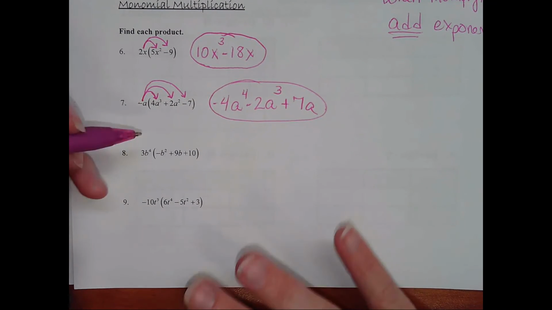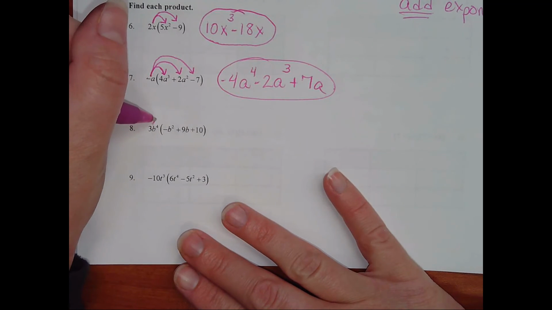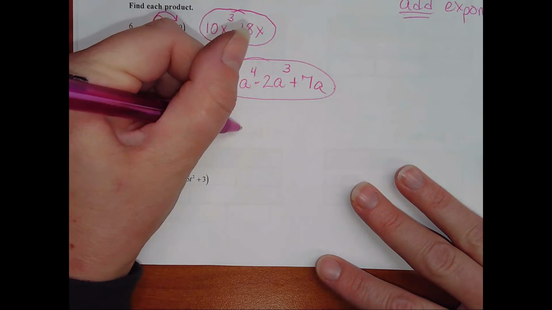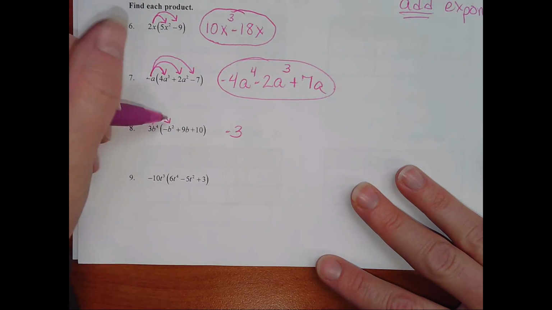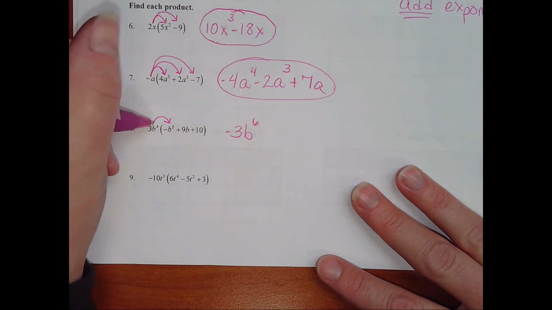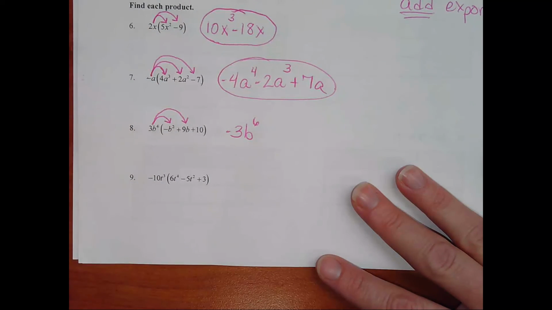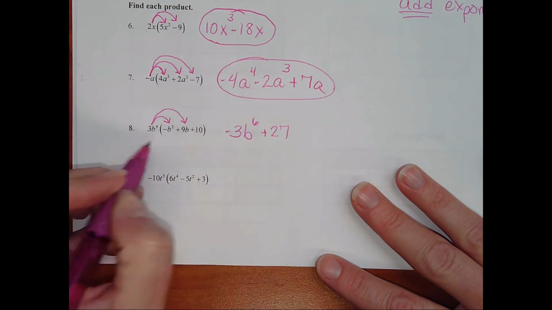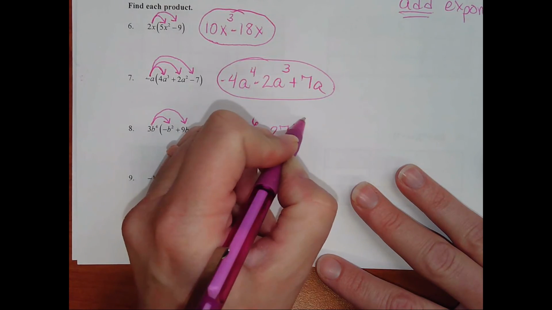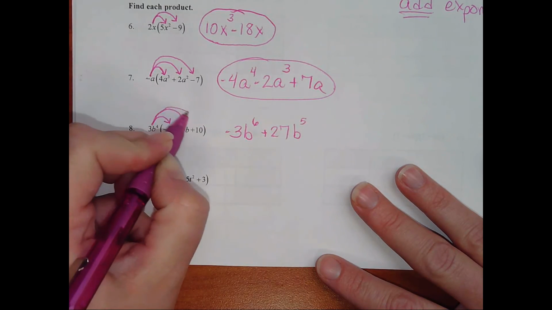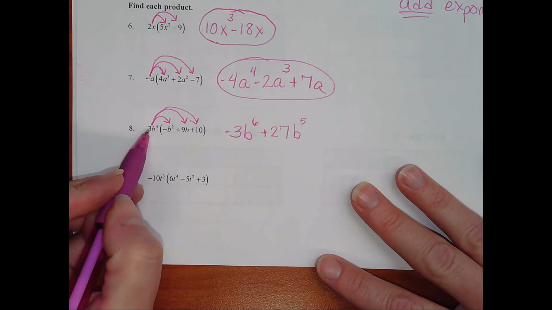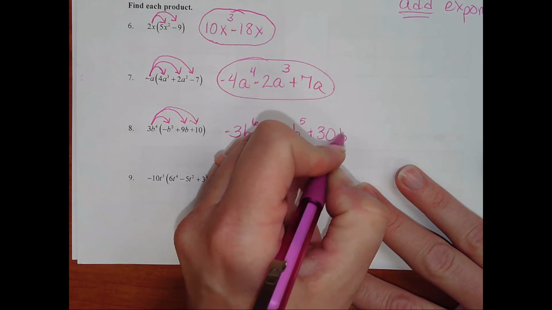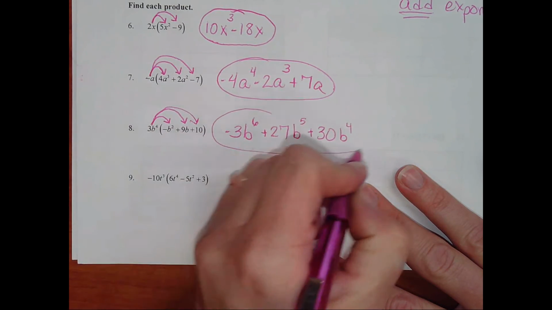So like I'll do number 8, last one. 3b to the 4th times negative b squared. 3 times negative 1 is negative 3. Add your exponents, b to the 6th. 3b to the 4th times 9b. 3 times 9 is a positive 27. Add your exponents, you get b to the 5th. 3b to the 4th times 10. 3 times 10 is 30. And then you just have b to the 4th. And again, that's already in standard form, so you're good to go.